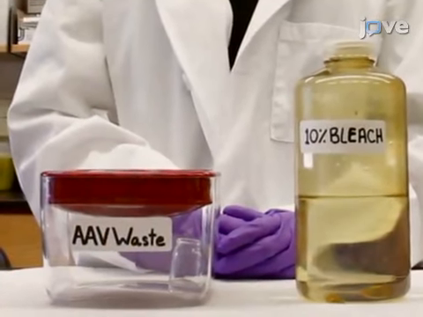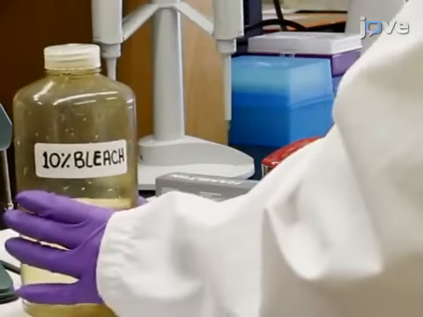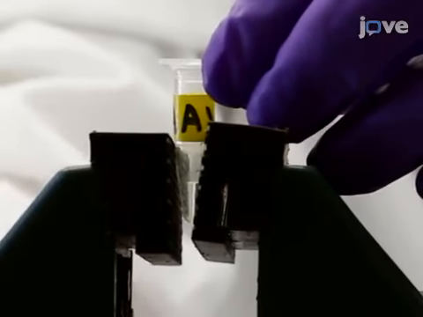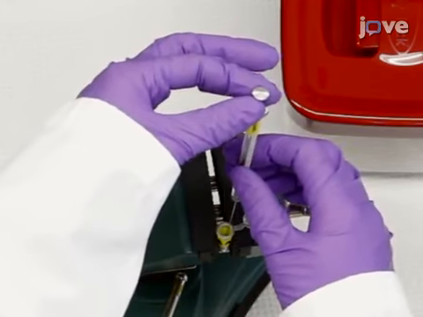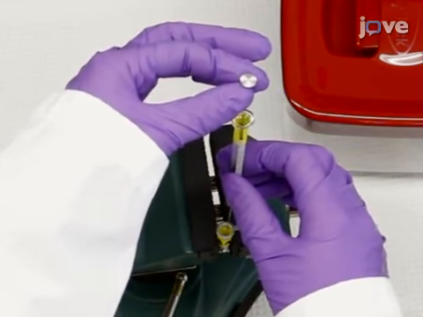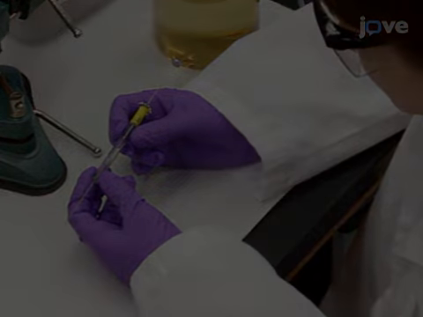Place a beaker containing bleach solution and a sterile 10 microliter syringe in the workspace. Place the microcentrifuge tube containing an aliquot of AAV into a standard bench vise. Load a 10 microliter syringe with at least 4 microliters of AAV. Ensure that there are no air bubbles in the 4 microliters of AAV solution in the syringe.